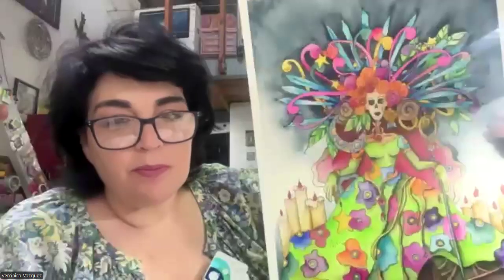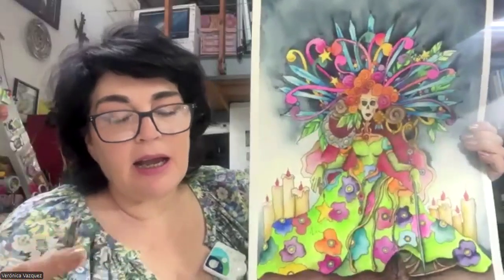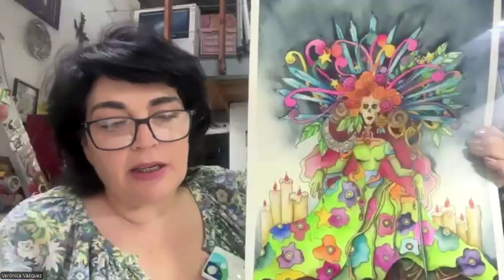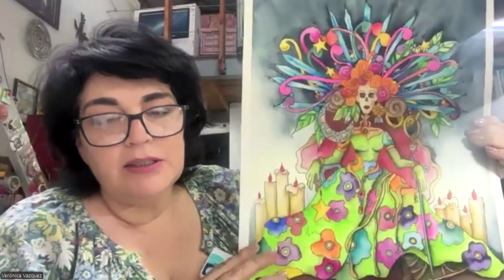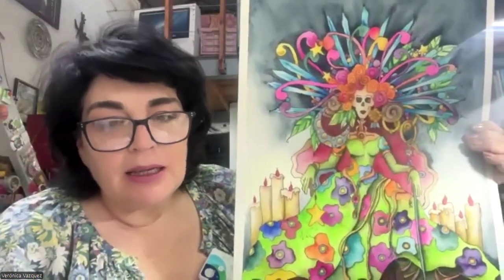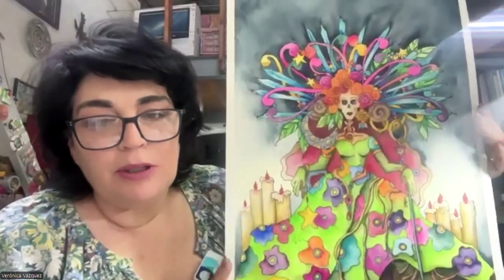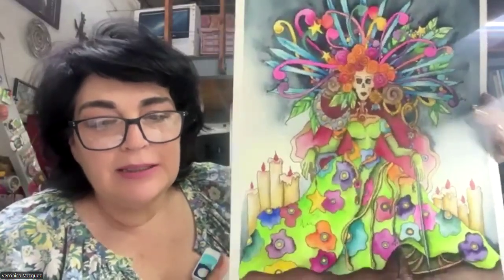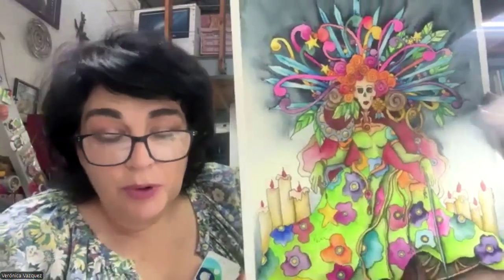This is a Catrina, and every year on November the 2nd, I try to make one of these beautiful women. We celebrate that a little bit different from the other people in the world. It's very important, the Feast of the Dead, right? Yes, it's important.